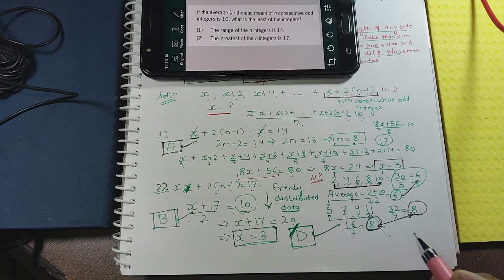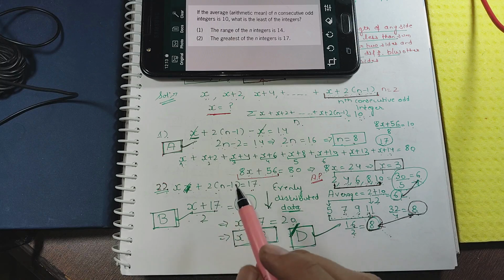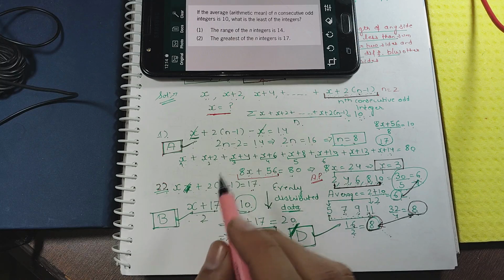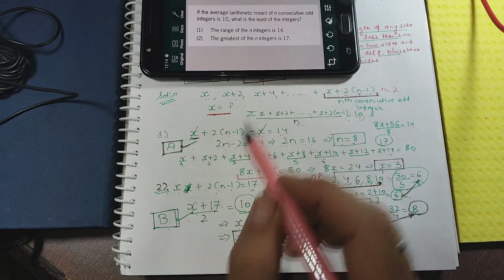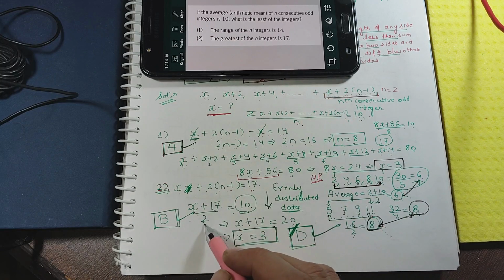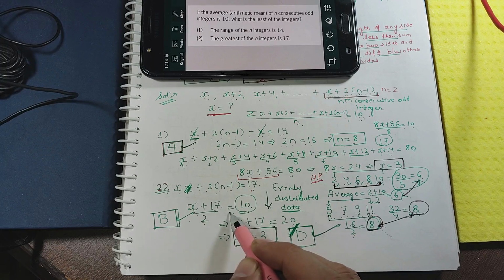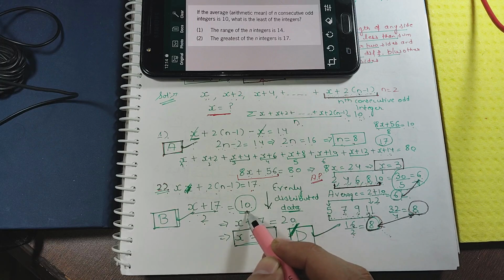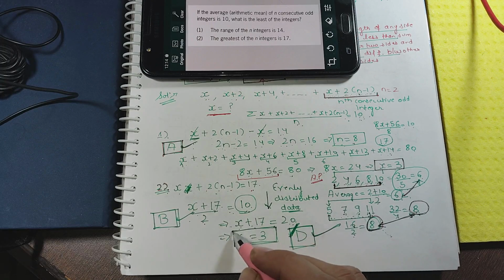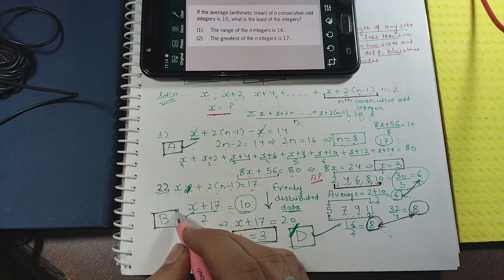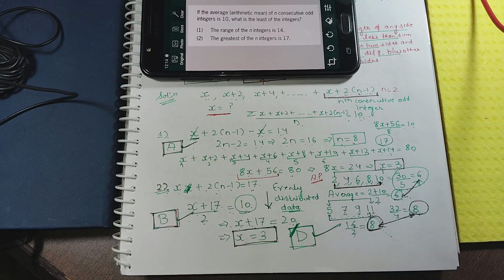Right? So with this information, we'll move to this question. We have assumed that least integer to be x. We have been given that the greatest of the integer is 17. So (x + 17) divided by 2 should be equal to 10, or x + 17 should be equal to 20. From here I can get the value of x equal to 3. So we can say that statement B alone is also sufficient to answer the question.